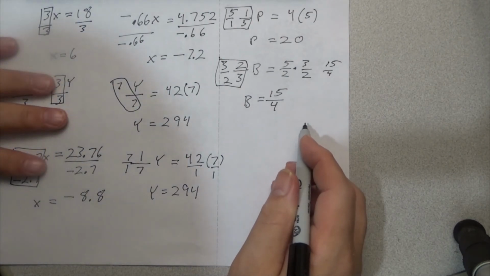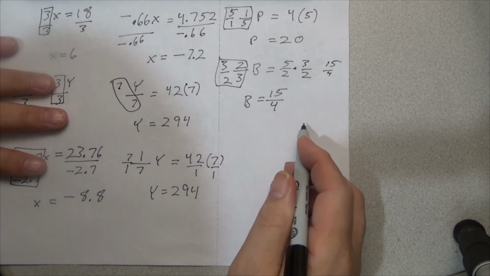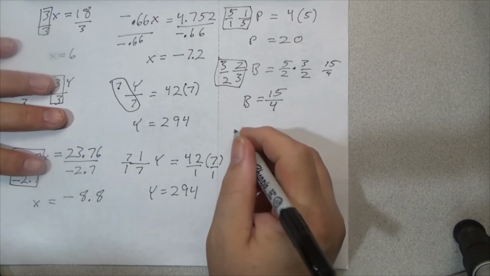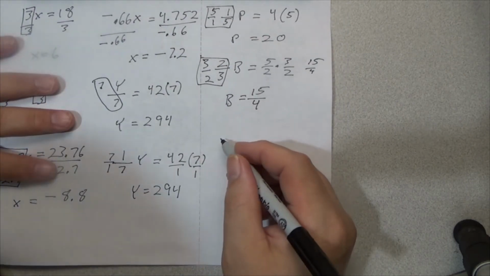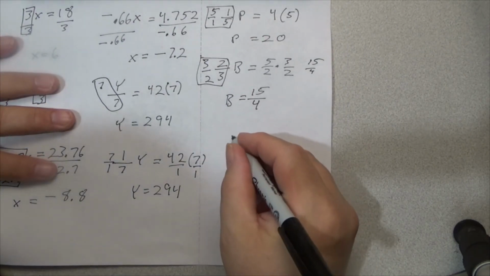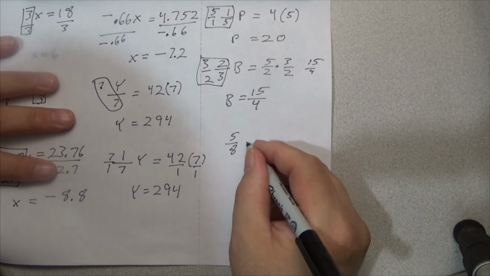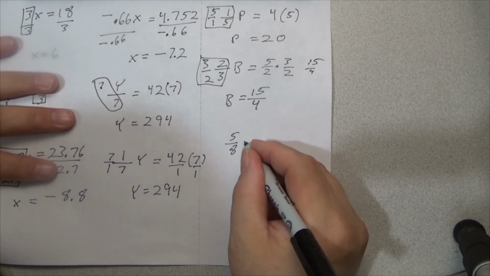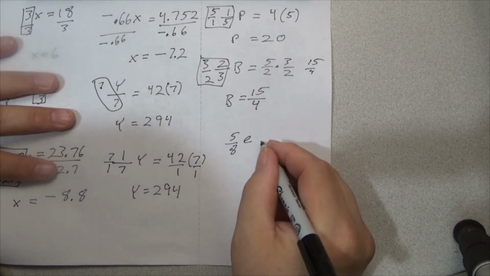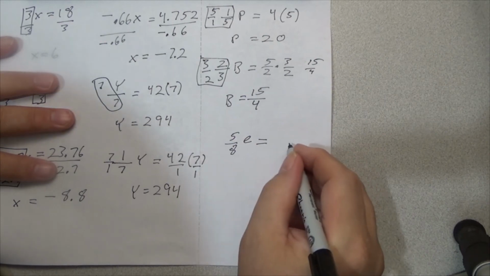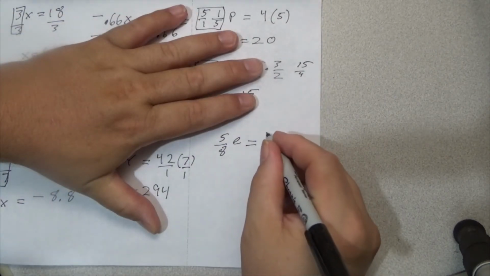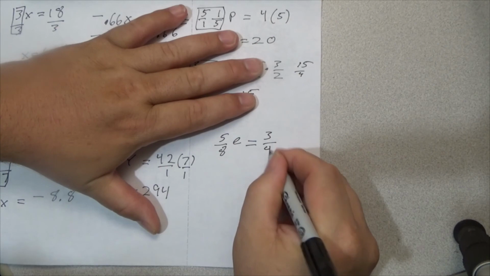Okay, let's see one more here. Let's take a look at number 38. Number 38 is 5/8 e. Now, the e is in the numerator. I'm just going to move the e out of the fraction and write it right there. And that is equal to 3/4.